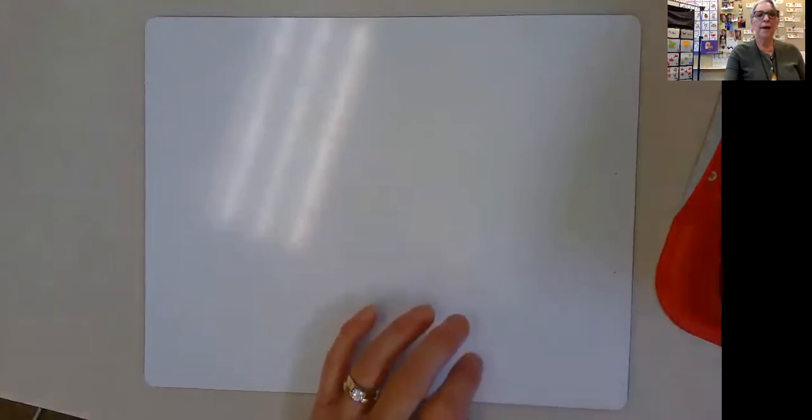So I thought of a time a couple years ago where we were in the classroom and the door was open, the window was open, and the kids were sitting on the rug while I was teaching, and a bee flew in. And everybody got so scared. So I thought, well, how am I going to show that happening?